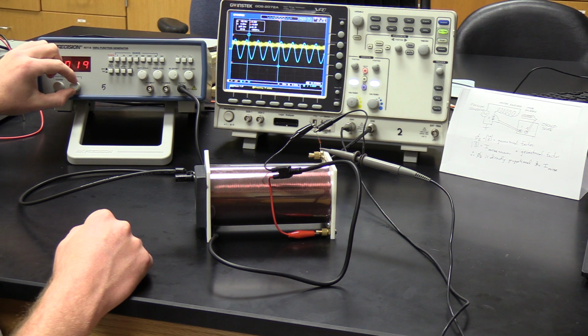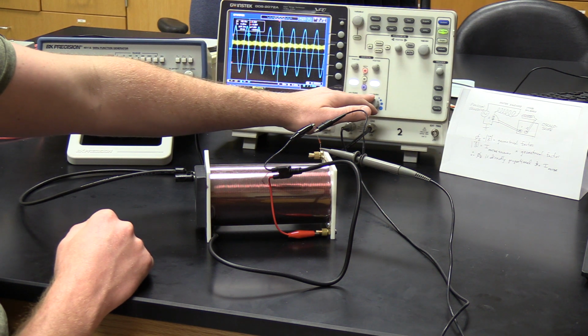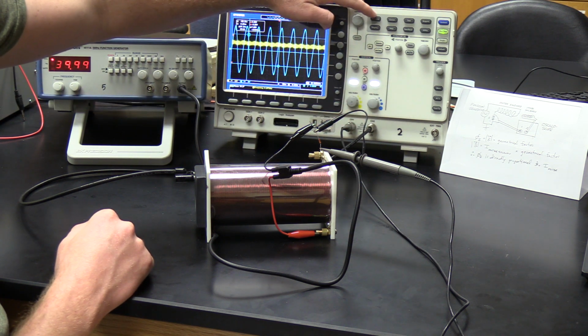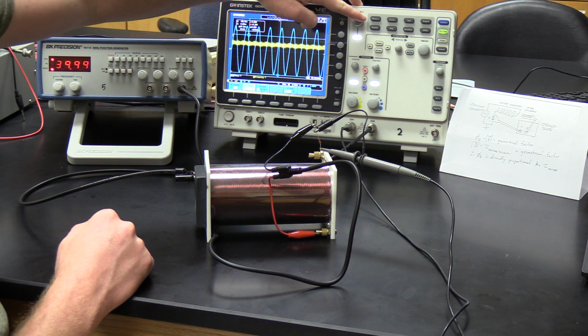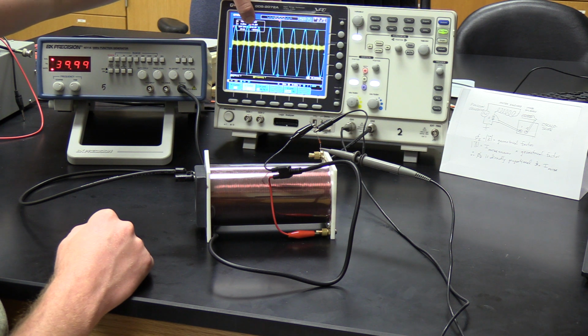Doesn't, just to be nitpicky. Oops. So for the induced EMF, cursor measured at 40 kilohertz, we see 12.2 volts.